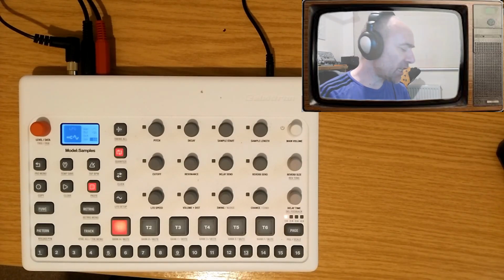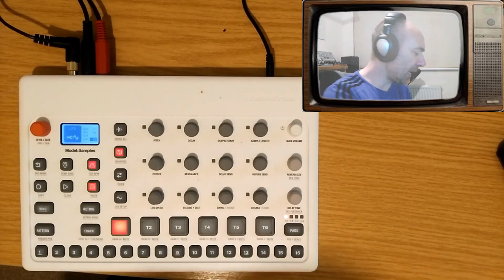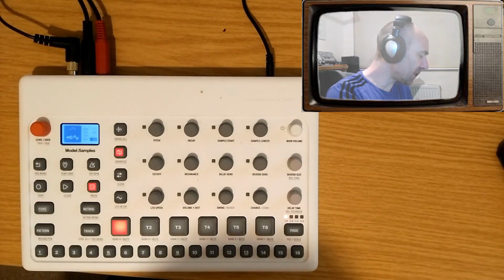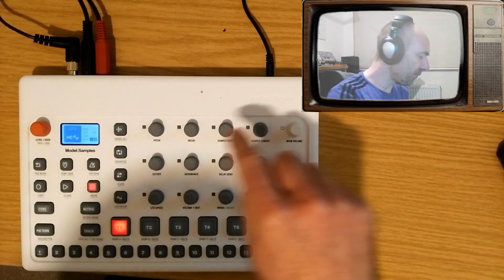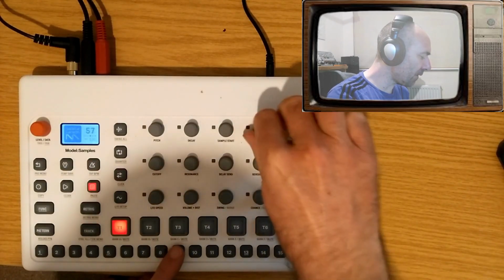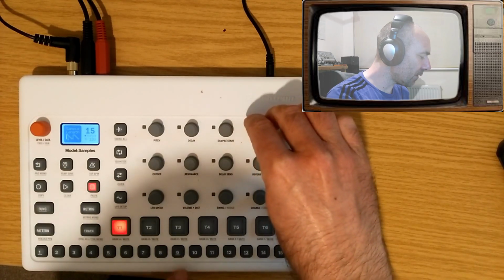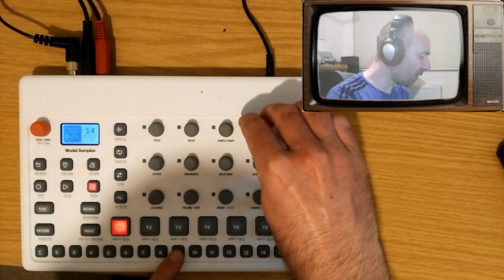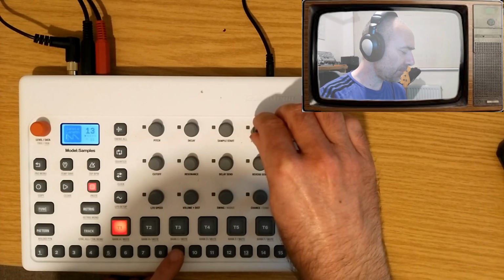Gets a bit more interesting when you set the sample length. So let's do that now. Let's take it off so we can hear one shot, and we had it down to about there we go.